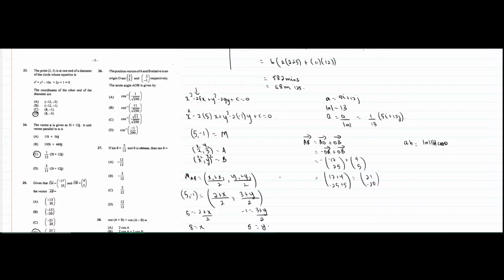So A dot B, if A is 2, 5 and B is 3, minus 1, dot my i's, 3 2's are 6, add them to the product of the j's. 5 by minus 1 is minus 5, so I get 6 plus 5 is 1, is equal to mod A, that could be 5 squared plus 2 squared, that would be 25 plus 4, that is 29.